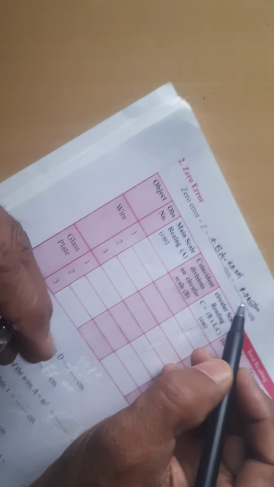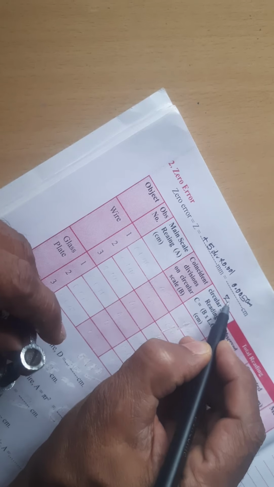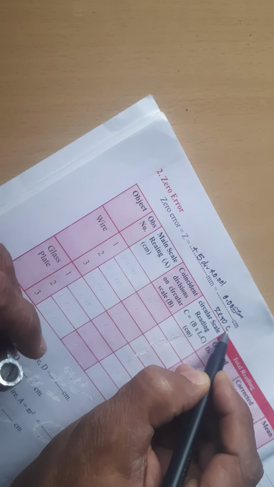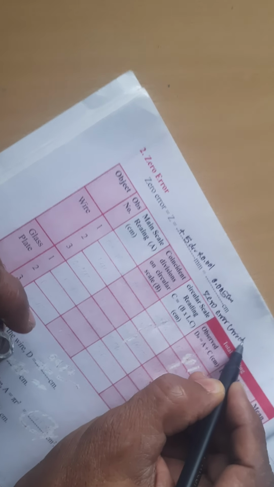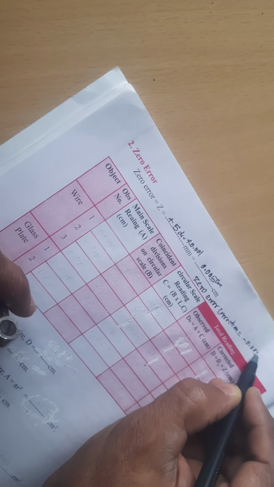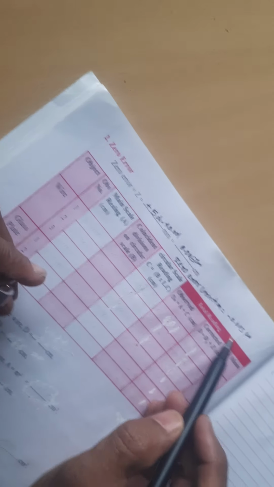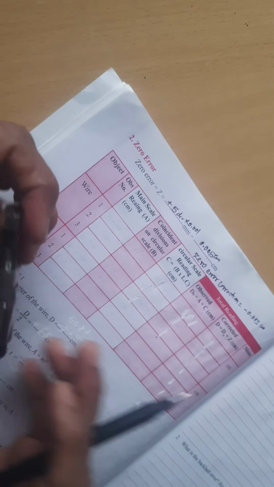Now here the correction is negative, meaning the zero error correction is equal to minus 0.005 centimeter. It means we have to subtract this zero error correction from the total reading.